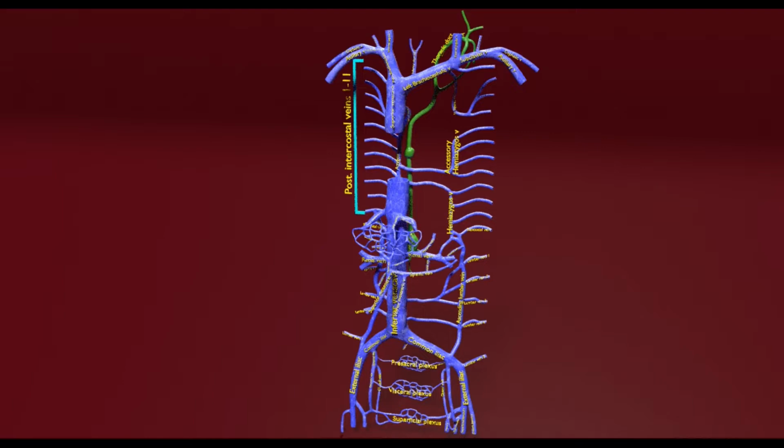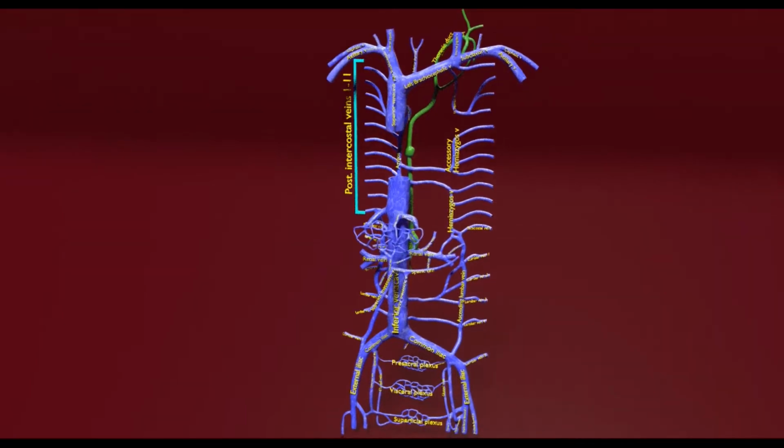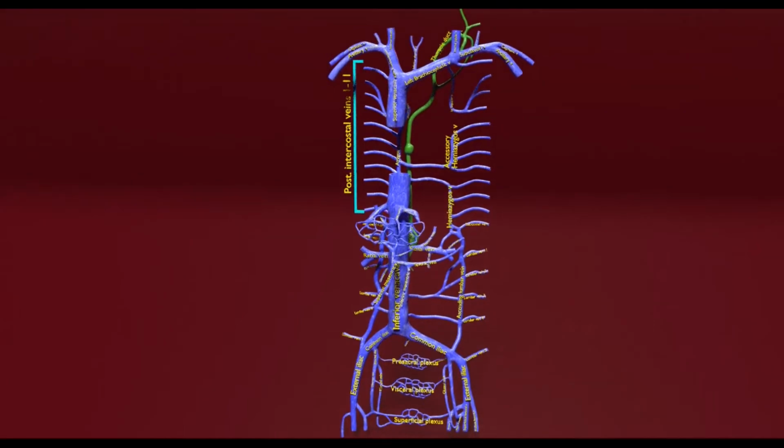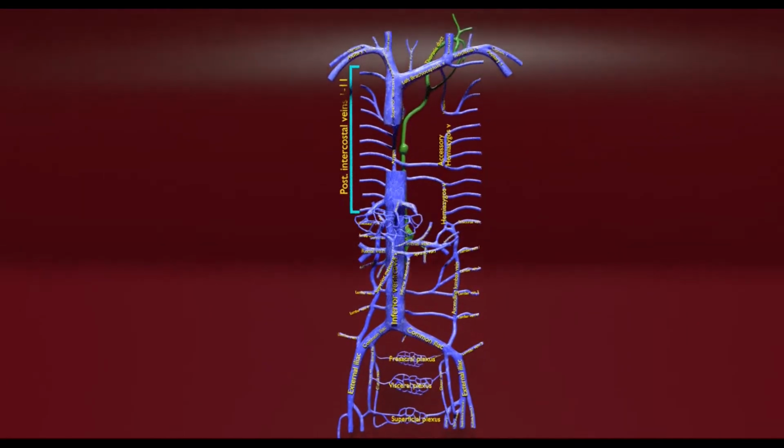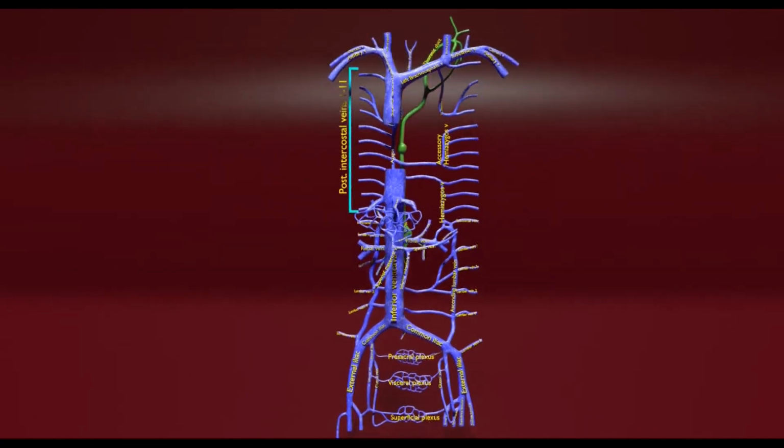Today I am going to tell you about the venous drainage of pelvis, abdomen and thorax. Veins are the blood vessels that carry the deoxygenated blood back to the heart. The network of veins is called the venous system.